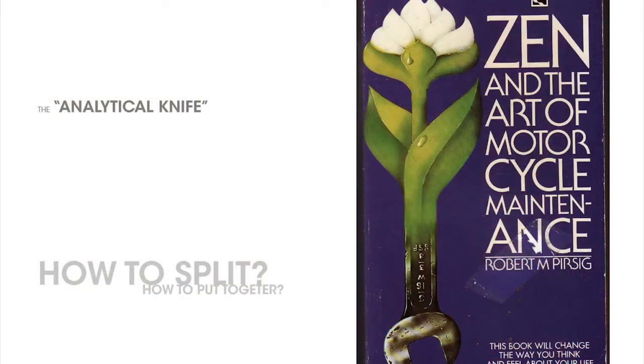But the problem is an interesting one because it's about how you split the world into pieces and how you put things together. And this is a very basic problem about seeing, about building things, about architecture, and so on and so forth. So there's an answer in this book. Persig talks about the analytical knife, right? Everybody has an analytical knife looking into the world, and you use your knife to split things into pieces, and then you make sense of it. You name them, okay, this is A, B, C, D, and you put things together, and it all makes sense.